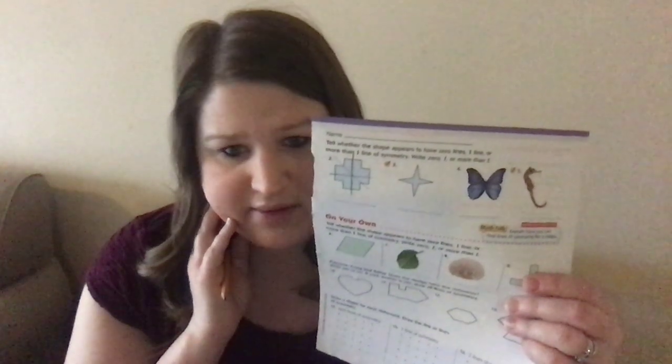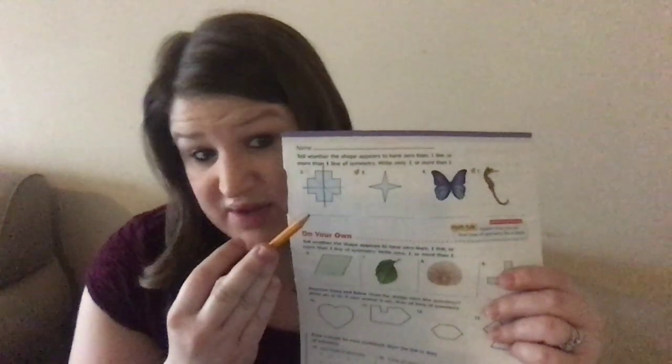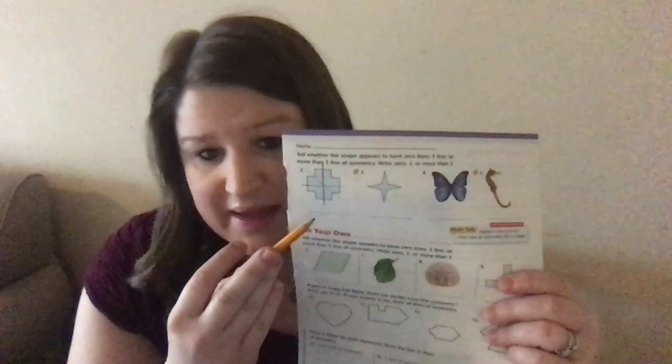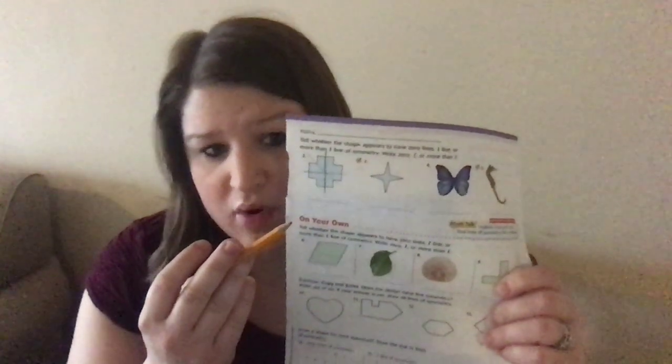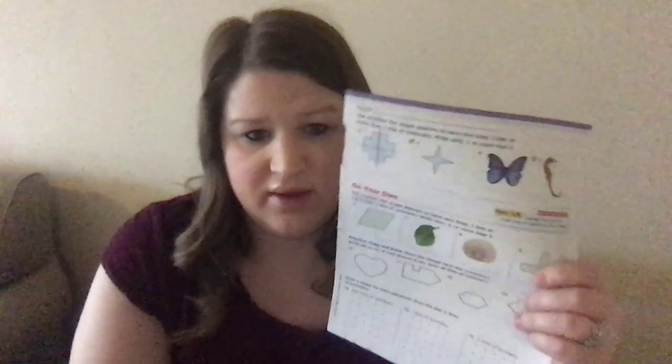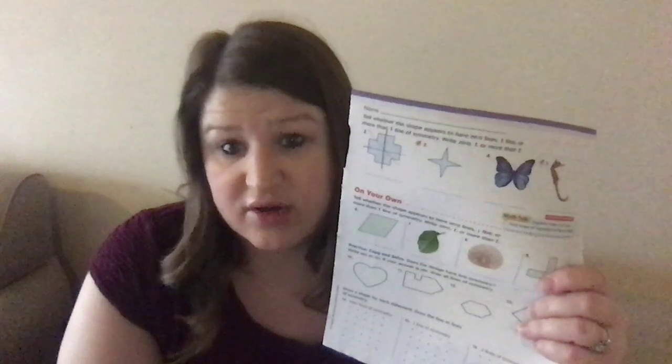So for each problem up here at the top, you would write 0. Well, the answer here is not 0 because we were able to make at least 2. You would write 1 or more than 1. So in this case, for number 2, you would write more than 1. Then look at number 3. Same thing. Draw your lines.